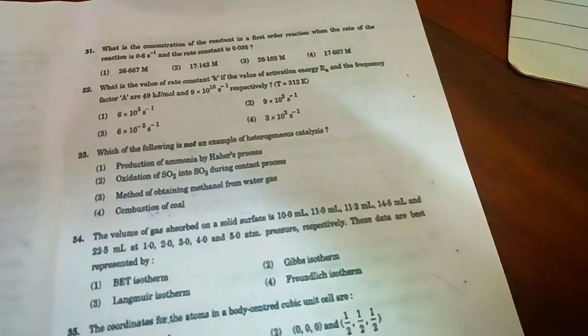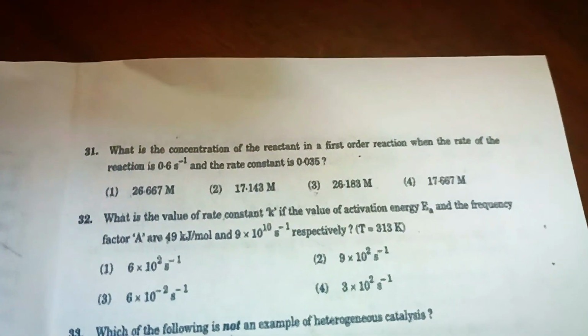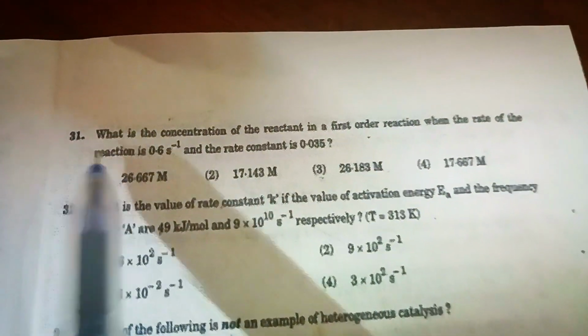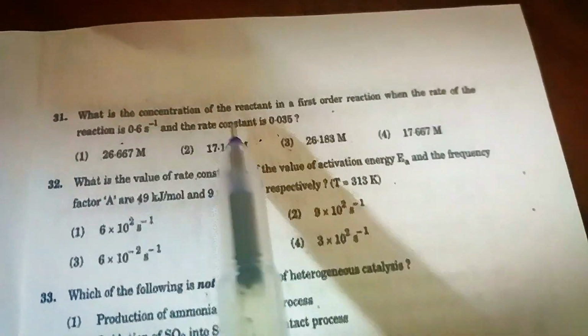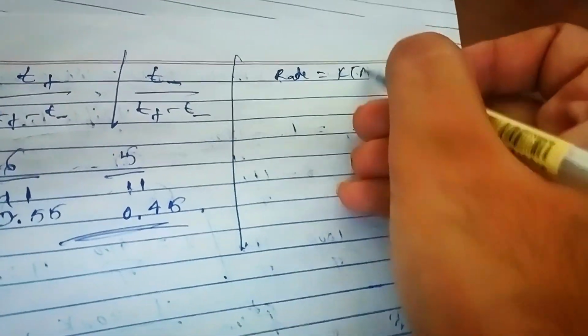Next will be the 31st question. They are asking what is the concentration of the reactant in a first order reaction, when they give the rate of the reaction and the rate constant K. For a first order reaction, we know that rate is equal to K into A.